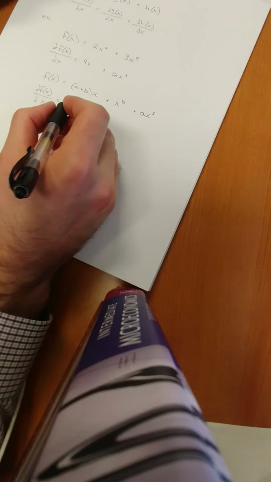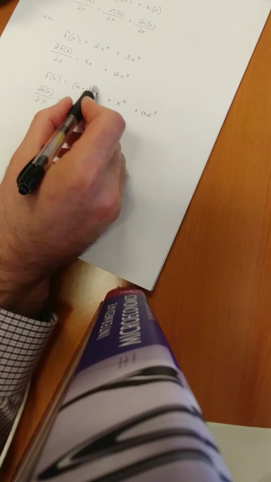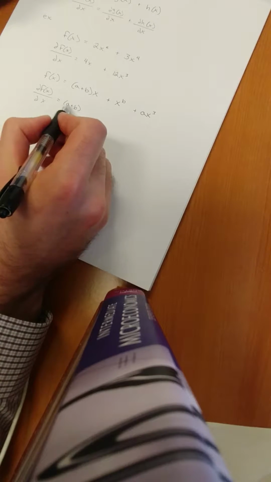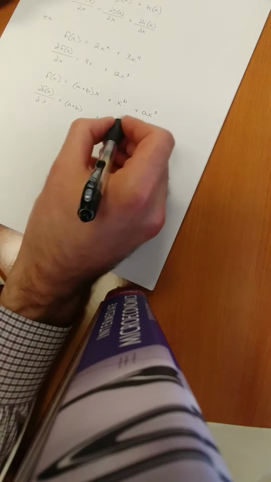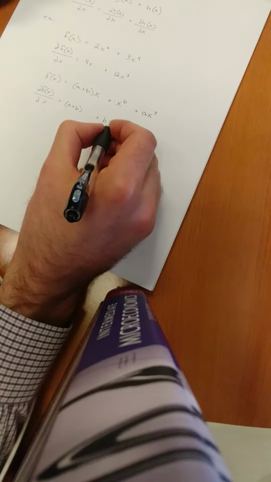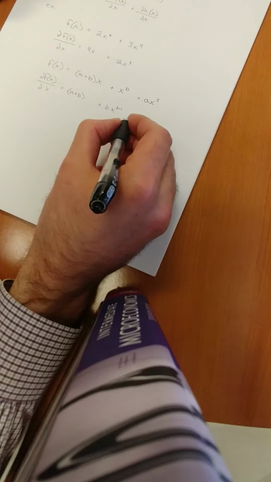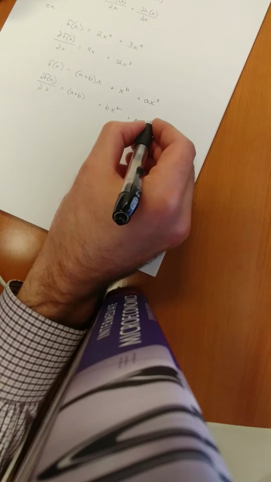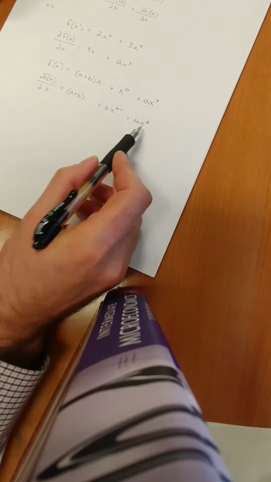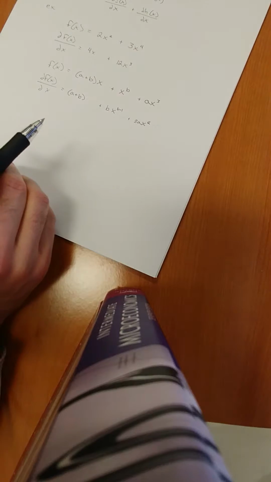So this just becomes a plus b. All right, so the derivative of this term becomes a plus b, plus here we just bring the b down, b times x to the b minus 1, basic formula, plus we bring the 3 down, so 3 times a, x squared. Okay, so that's my derivative there.